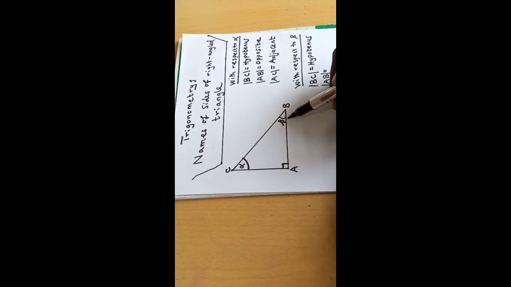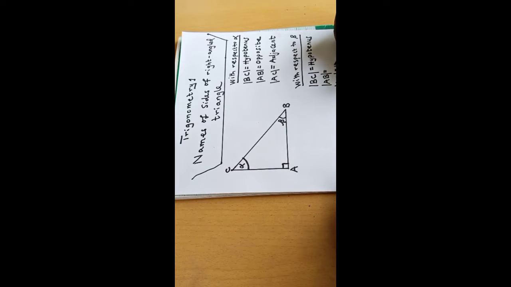So opposite the angle beta will be AC. Our AC is now opposite. Then the other one, which is the AB, will be the adjacent.